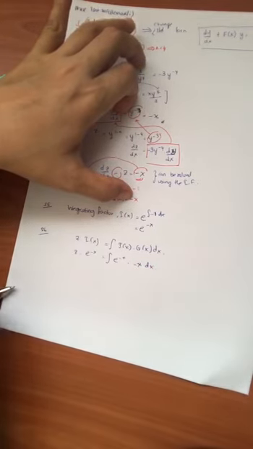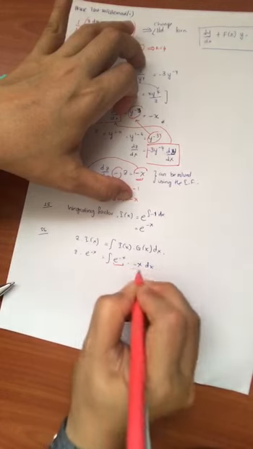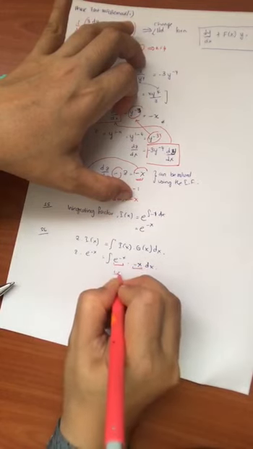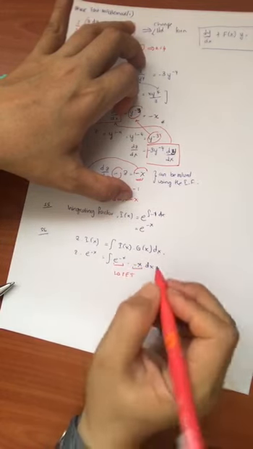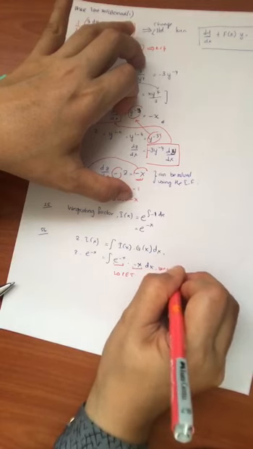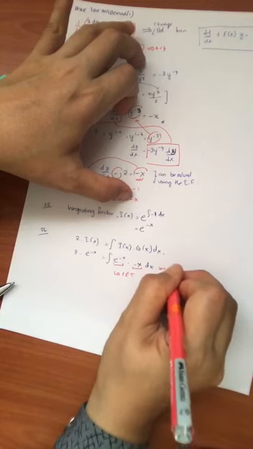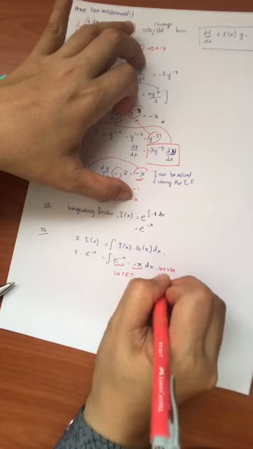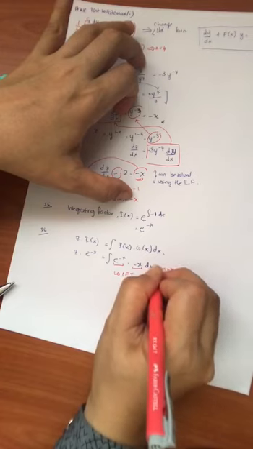So when we have a product of two functions here, e and x, we use LIATE. We use integration by parts to solve this.